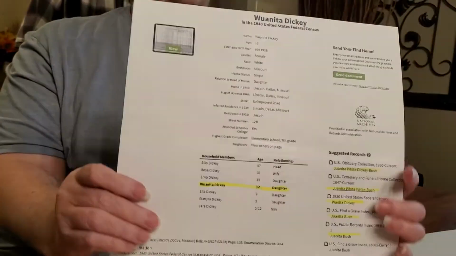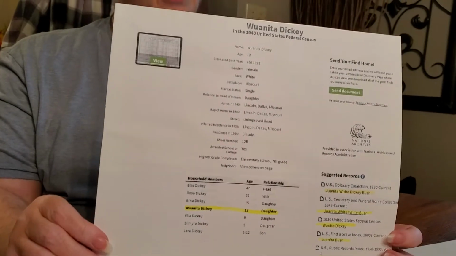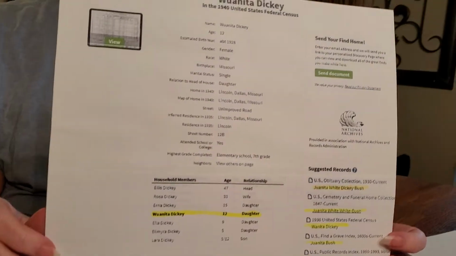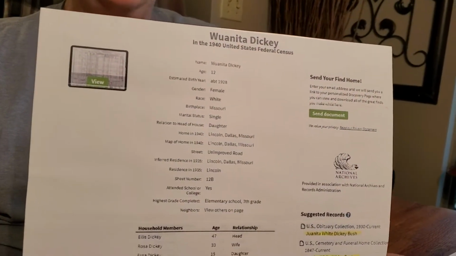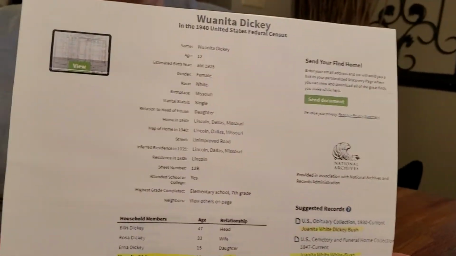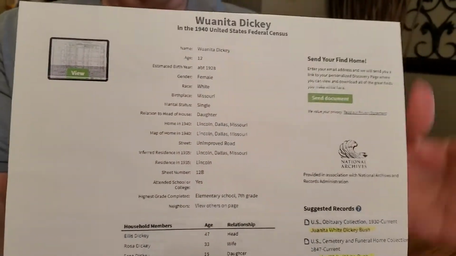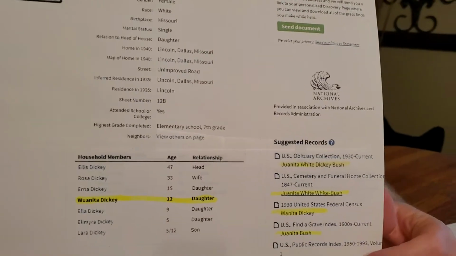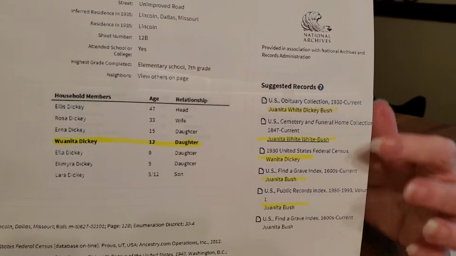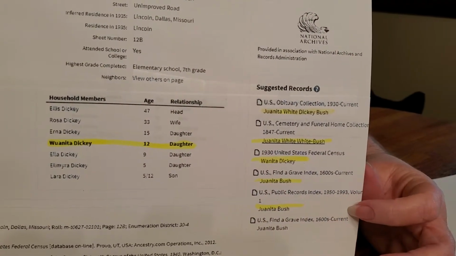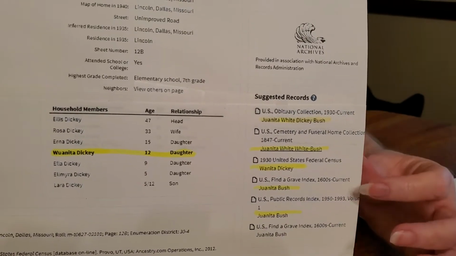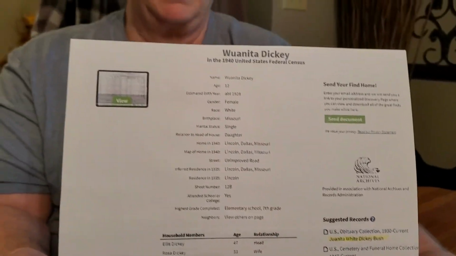The next box that I received looks like this. It's an overview of what information appears on the actual census. On this side, you can see that there are other records that show up in Ancestry with her particular name.